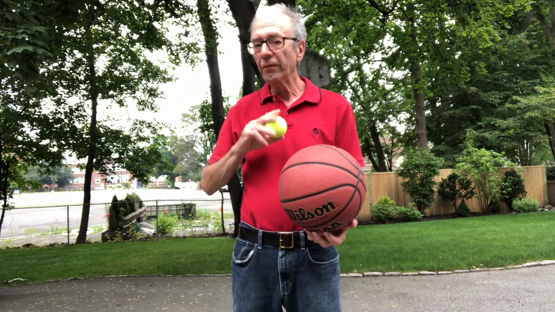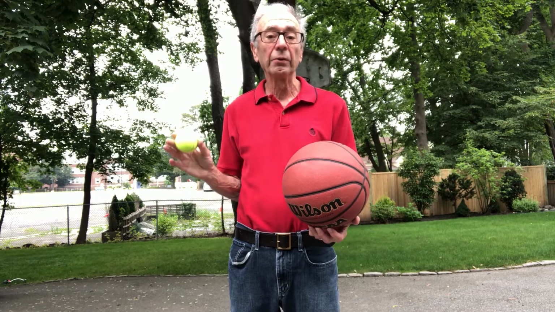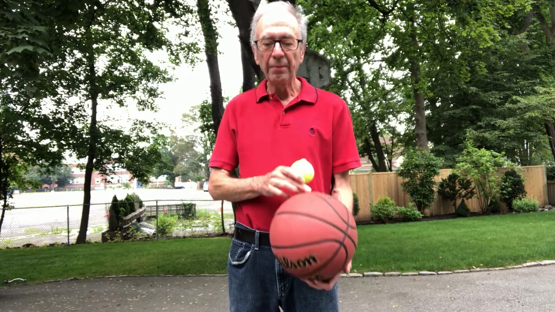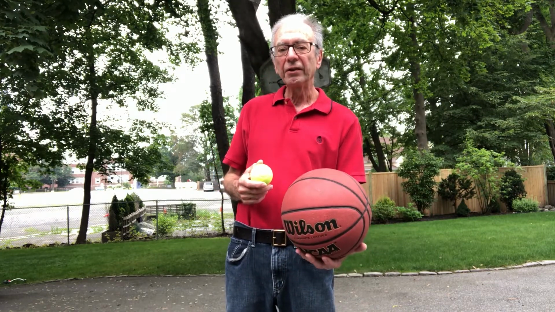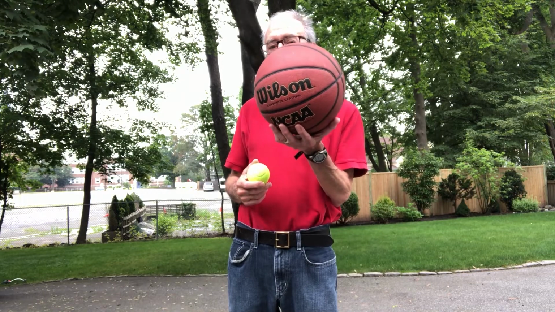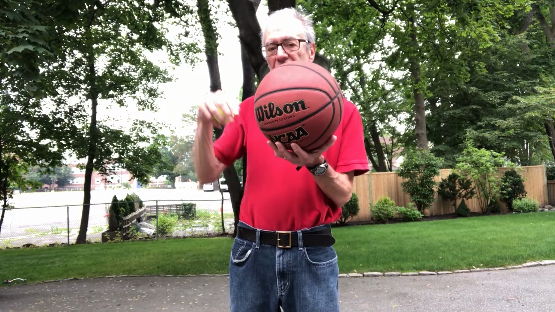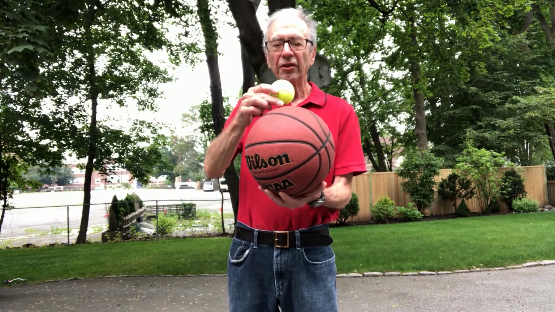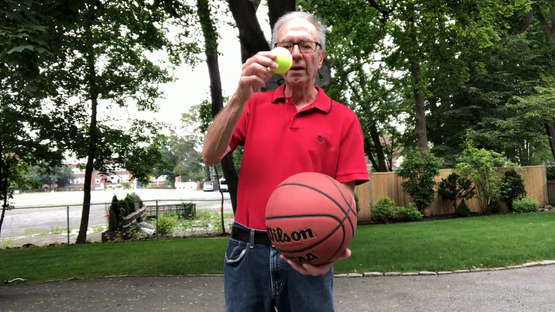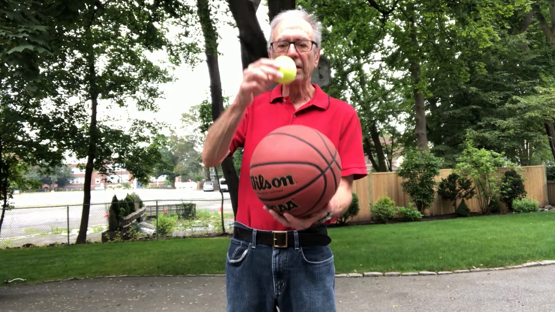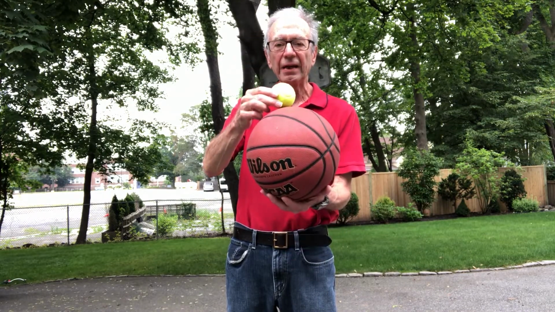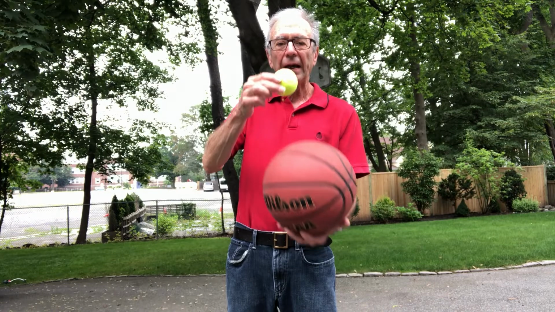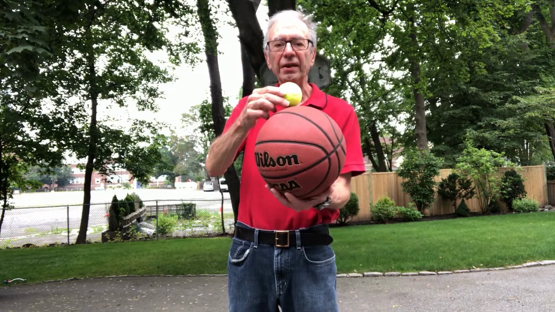If, for simplicity, we assume everything was perfectly elastic, then the rebound velocity of the basketball from the ground would be equal to, let's call it V0, upward, which would be equal to the downward velocity with which it hit the ground. Just slightly after that, though, the tennis ball is coming down with that same velocity V0, and the basketball is going up with a velocity V0.